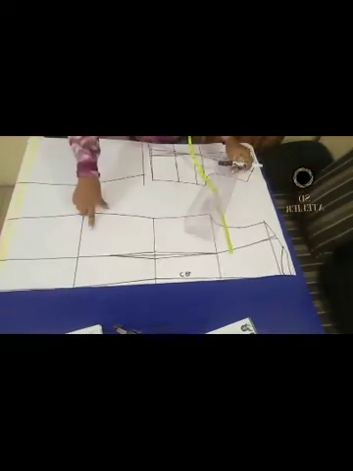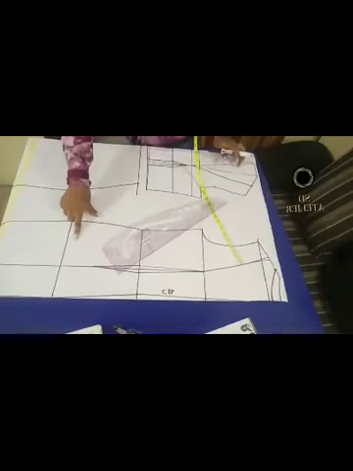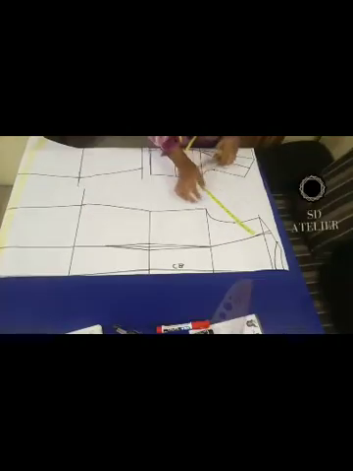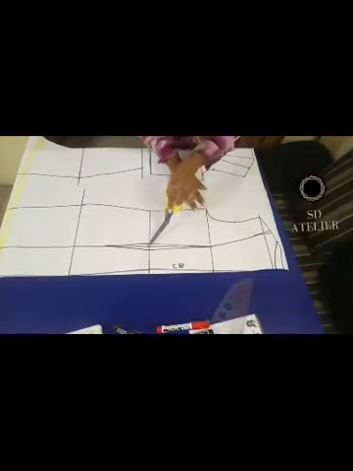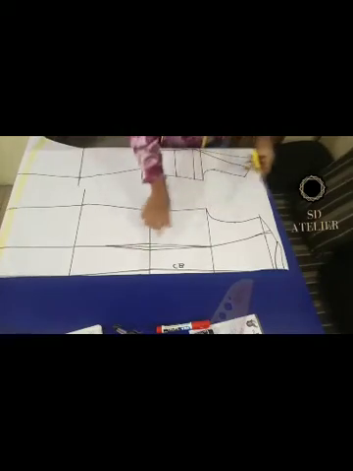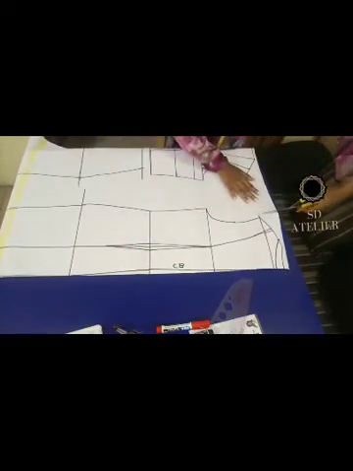So now I need to cut the back first, then I'll come to the front neck. Now when cutting the back, I need to eliminate all these dots. It means I need to cut them off.